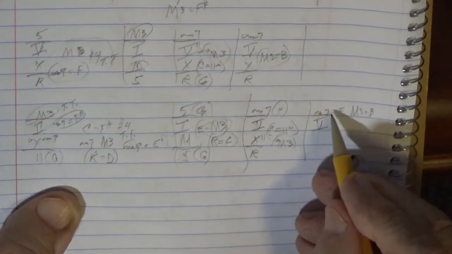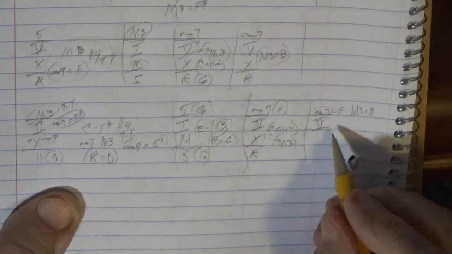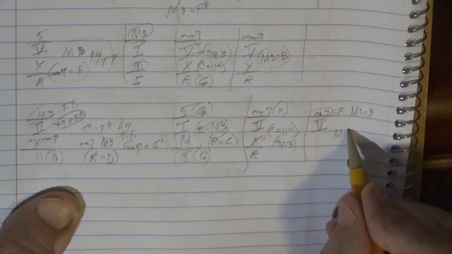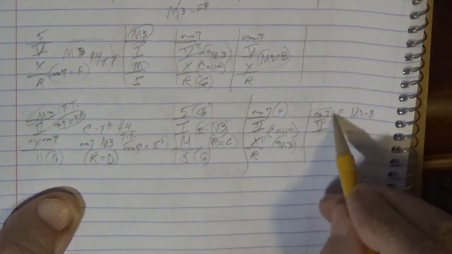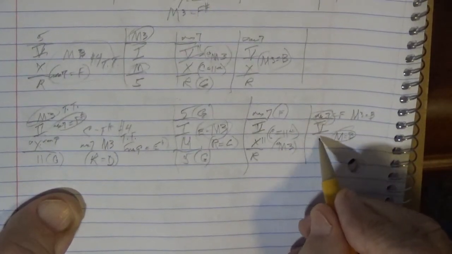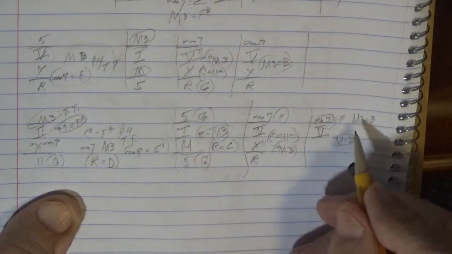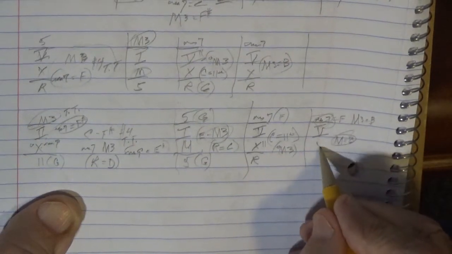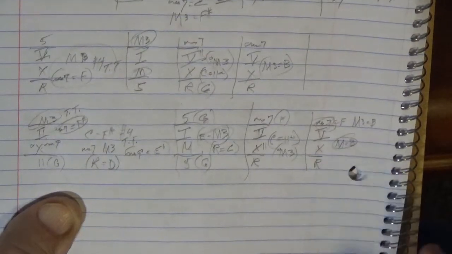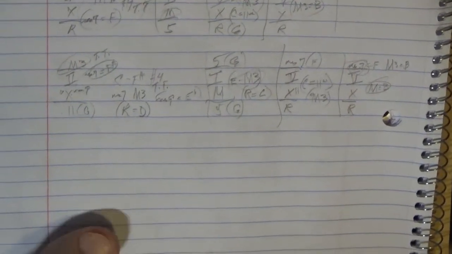F is the uppermost note here. And you have the major third in here, and that major third is B. We've already indicated that up here. But your minor seventh and major third are there. It's dominant. Now it's plain dominant, and the bottom note is your root. Well, that takes care of that.